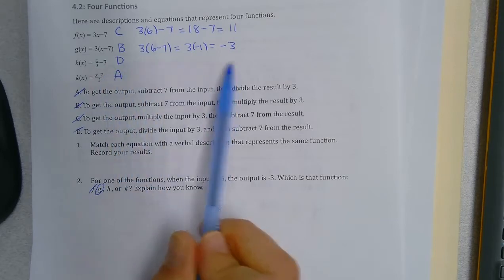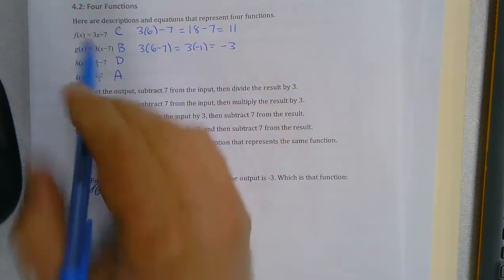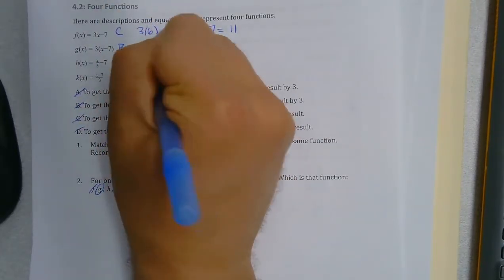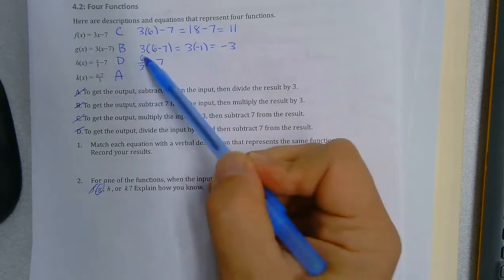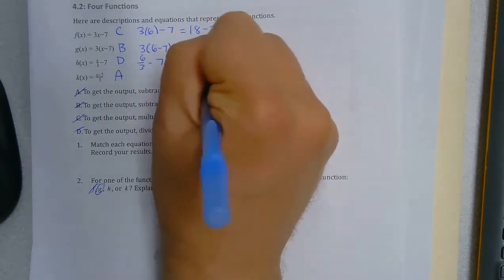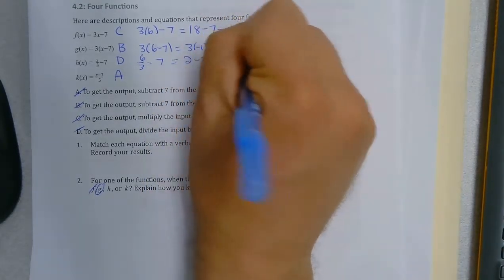But let's check the other ones to just see what happens if we input 6. So here I would put 6 over 3 minus 7. We divide before we subtract. So 6 divided by 3 is 2 minus 7. And then 2 minus 7 is -5.